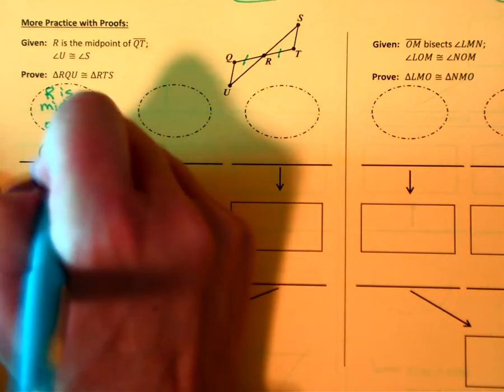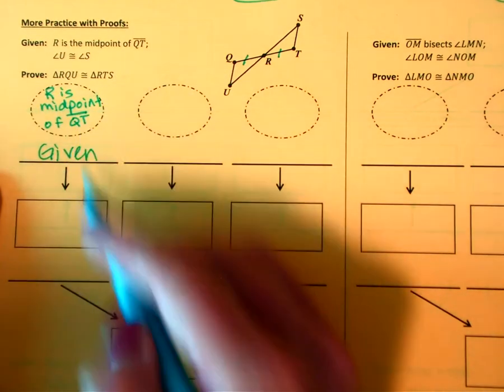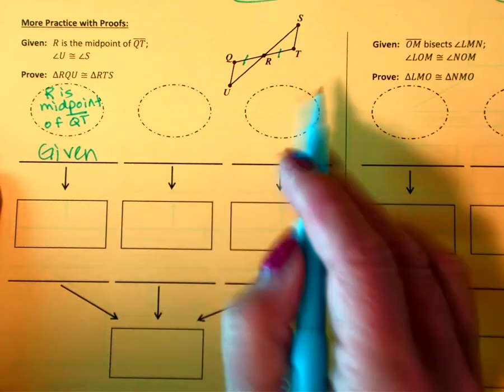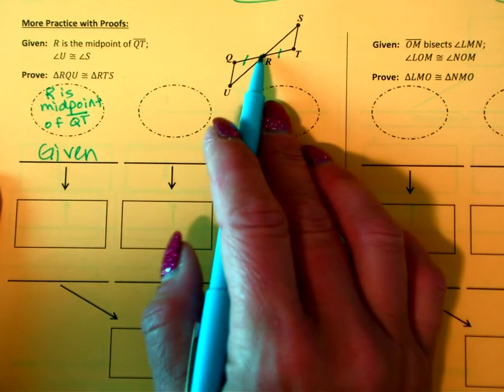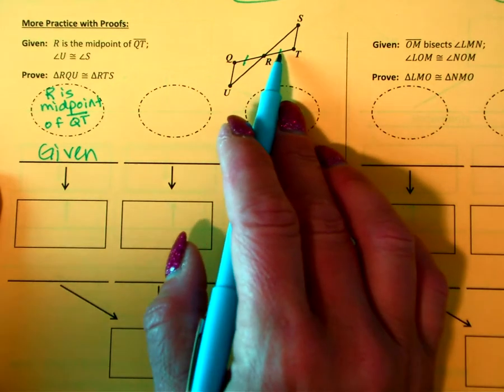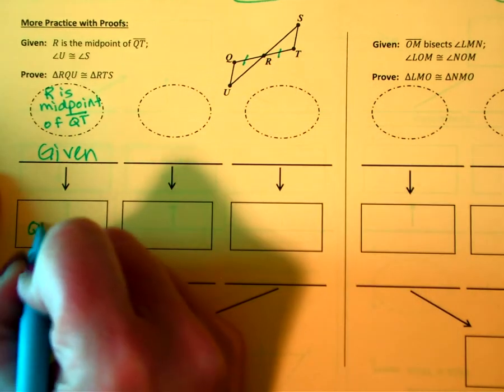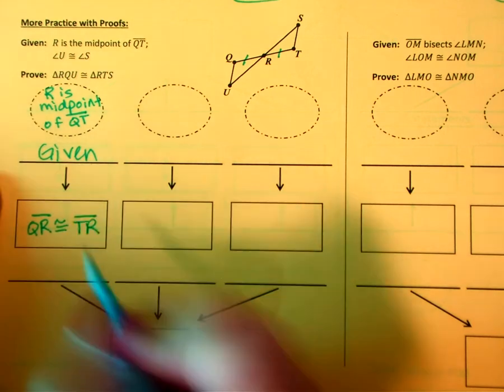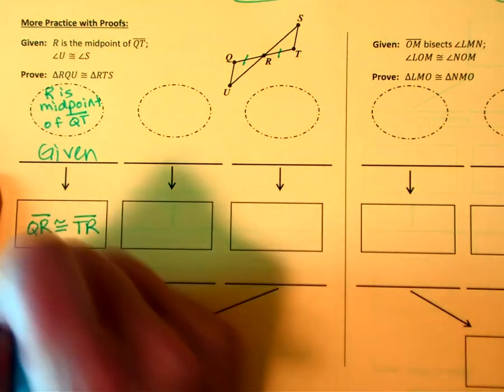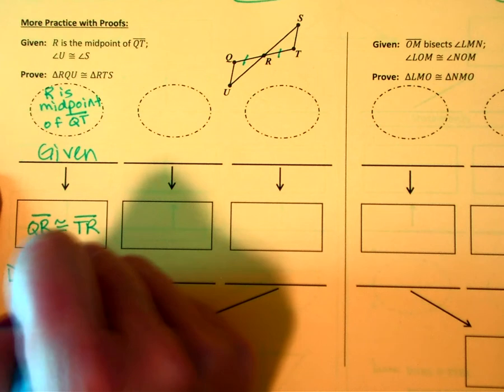That's given to me. Now, what is it that we know because of that? Because of that, we know that segment QR is congruent to segment TR. And what's the reason? That would be our definition of midpoint.